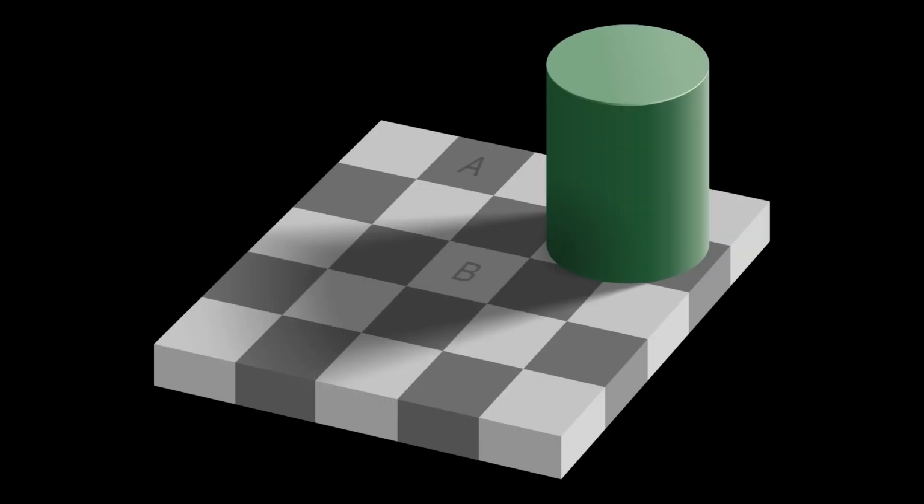Right now you might see the red dots on the right side as darker than the ones on the left side, but both of them have exactly the same color. A famous example of this effect is the checker shadow illusion, where the area labeled A appears to be darker than the area labeled B, while they actually have the same color.